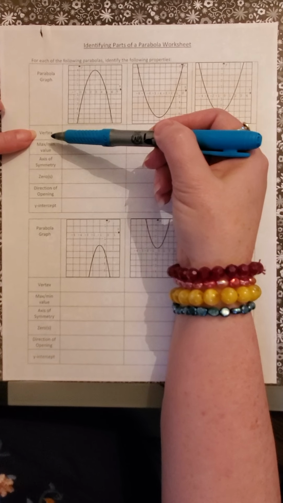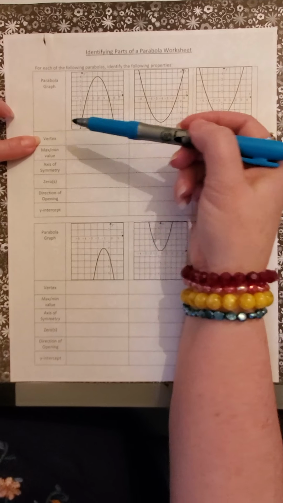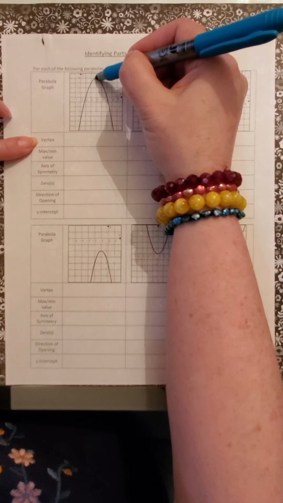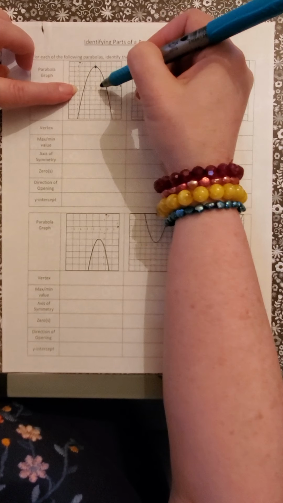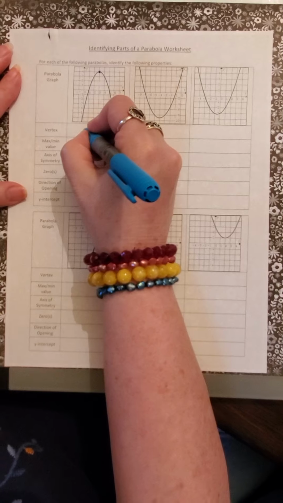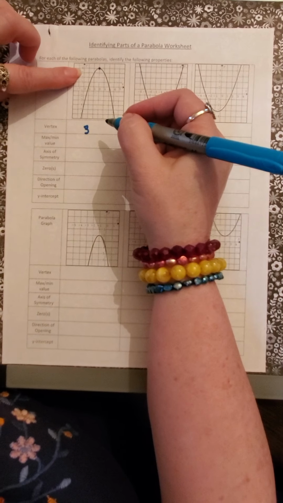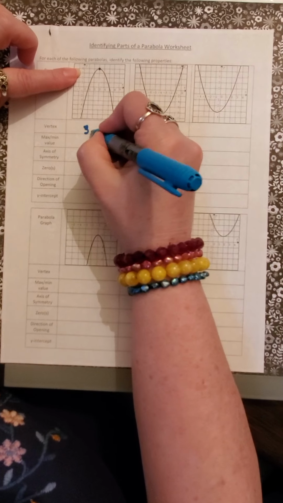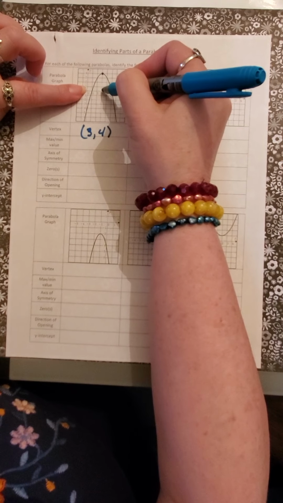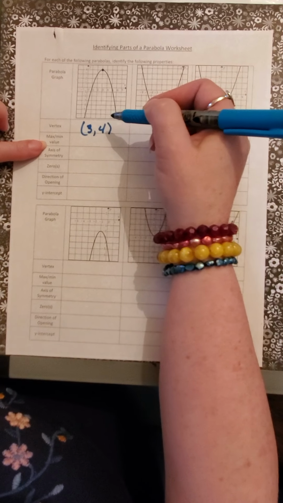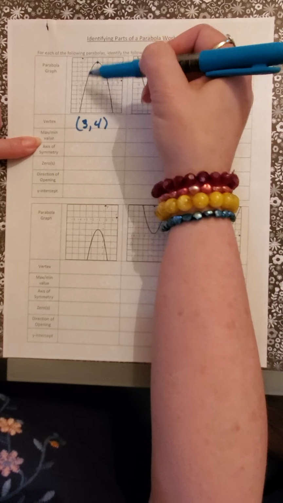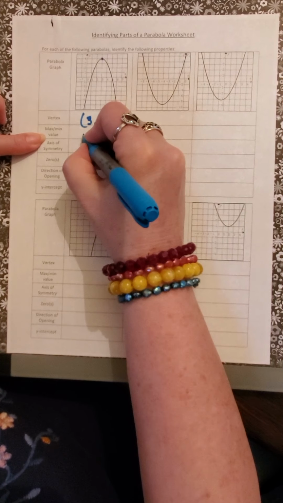The vertex is the highest or lowest point on this graph. In this situation, it would be right here, which that point is, go over 3 and up 3, so that would be 3, 3. Actually, it is 3, 4. Then it says, is it a max or is it a min? It is a max. That's the highest point. So in this situation, it's a max.